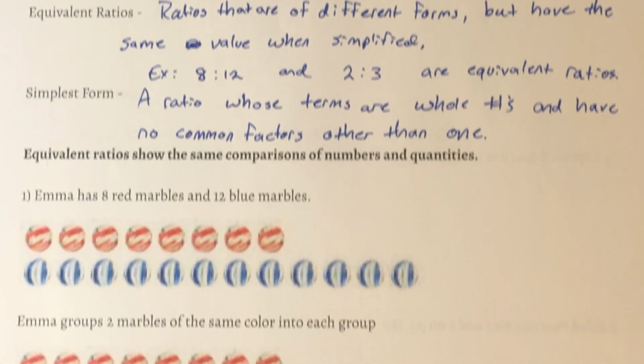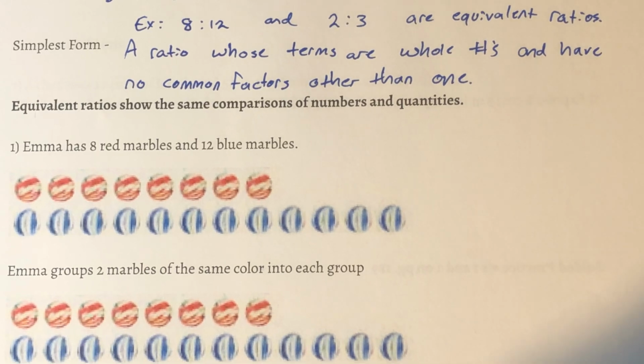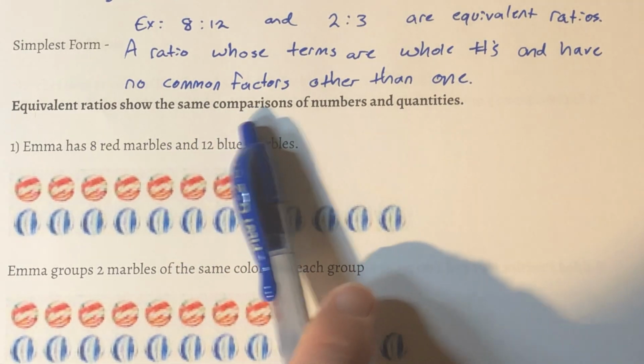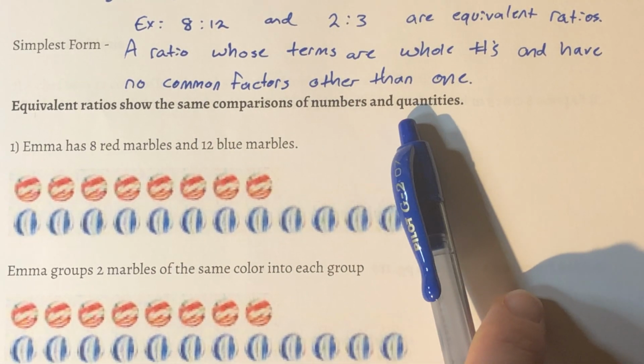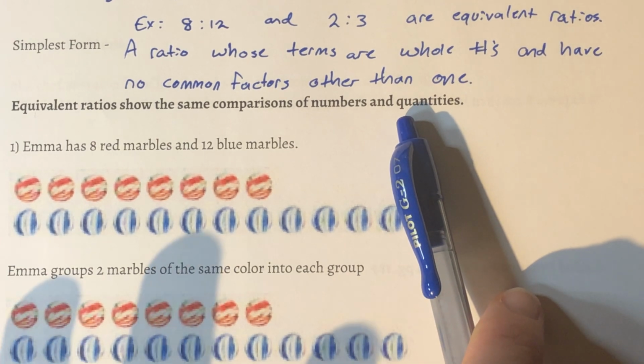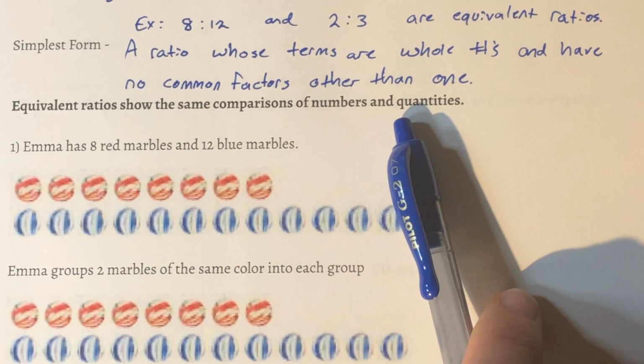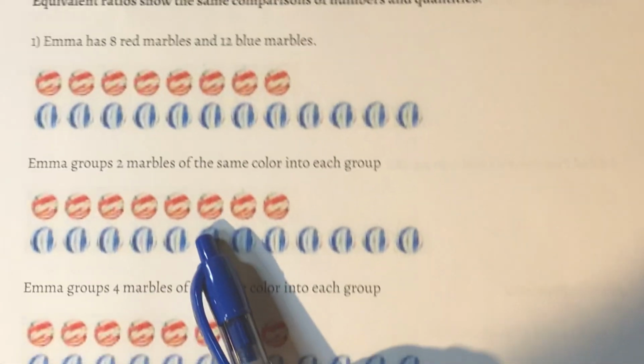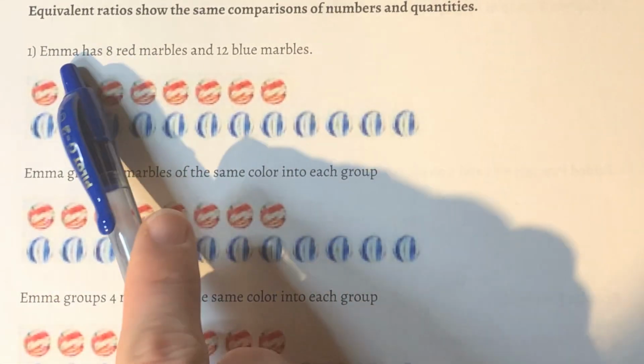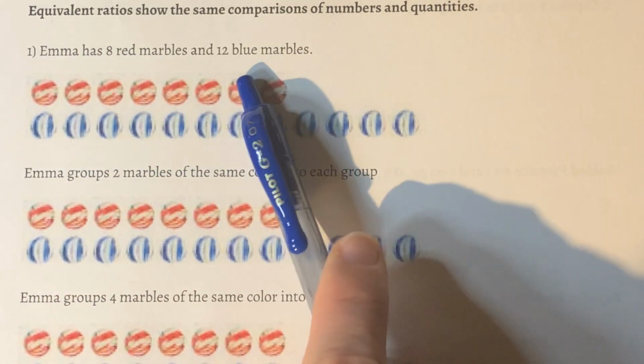All right. So equivalent ratios show the same comparisons of numbers and quantities. It's kind of just like fractions. So let's look at this process. Emma has 8 red marbles and 12 blue marbles.